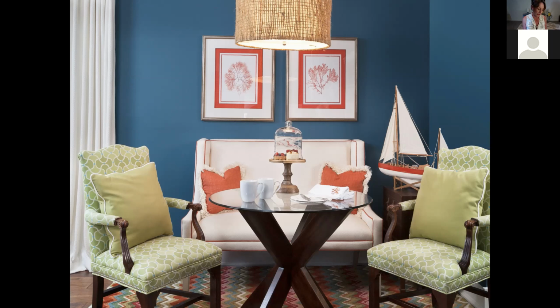The general rule of thumb is a 60-30-10 ratio of color. So here you see 60% of main color, 30% of secondary, and 10% of accent or splash color. So what color do you see as the primary color of this room?